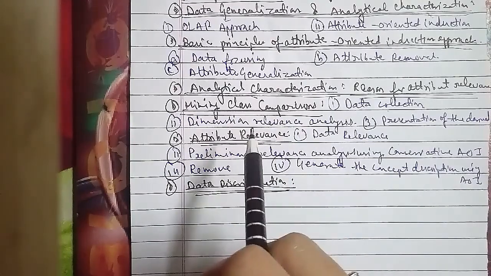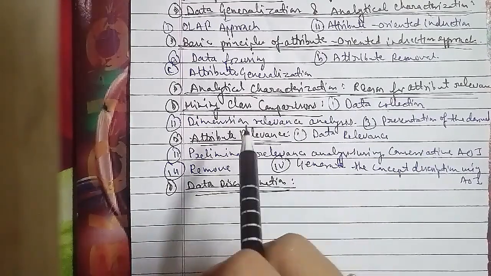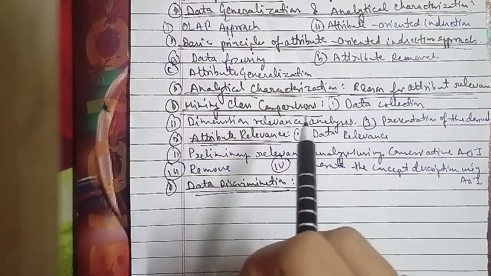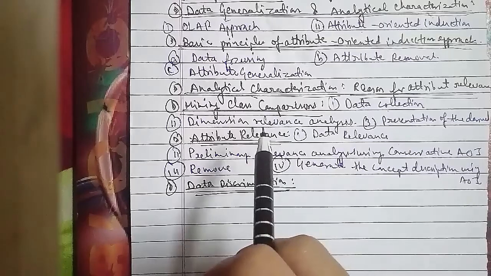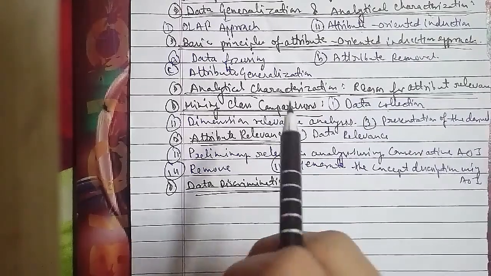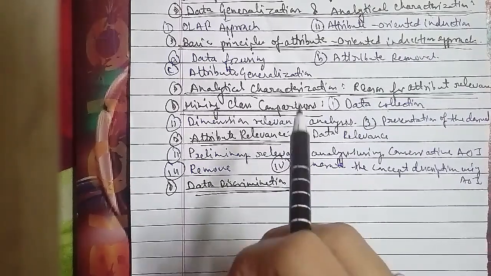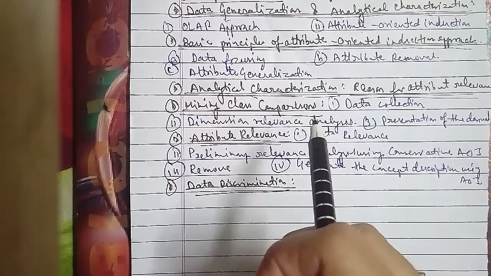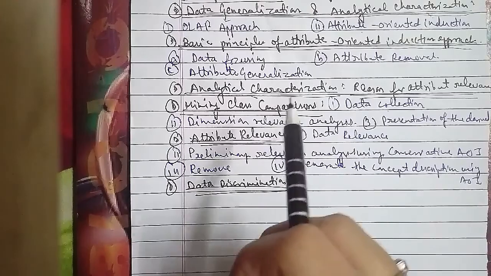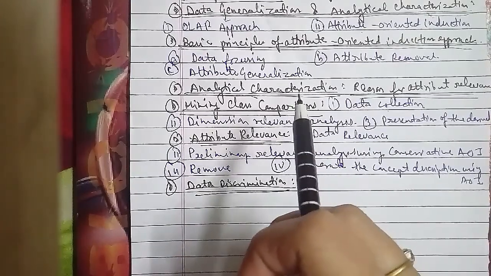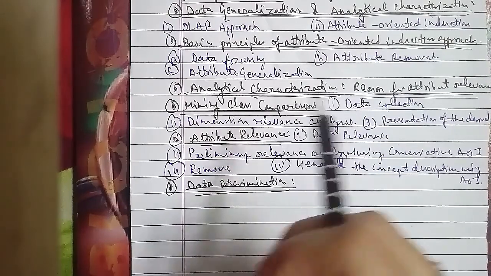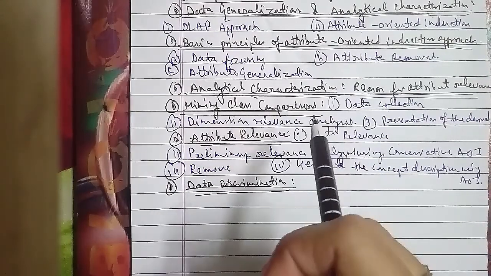The histogram partitions the data distribution into disjoint subsets or buckets, and each bucket is represented by a rectangle that shows the frequency of the values. The quantile plot displays all the data for a given attribute and plots the quantile information. The quantile-quantile plot graphs the quantiles of one univariate distribution against the corresponding quantiles of the other.